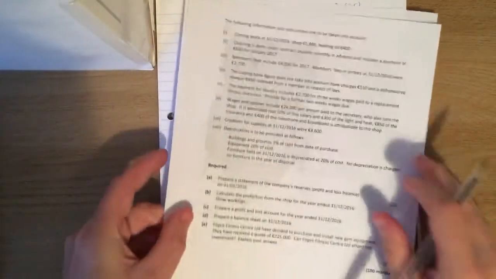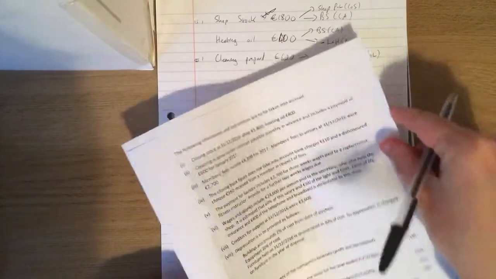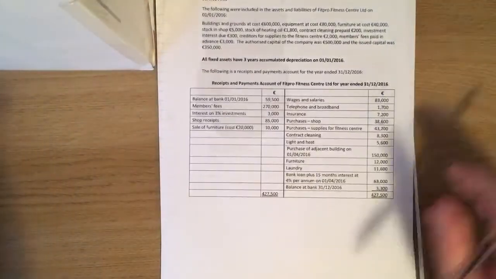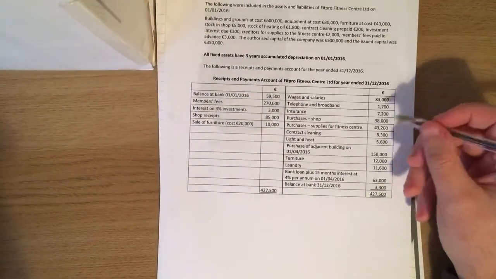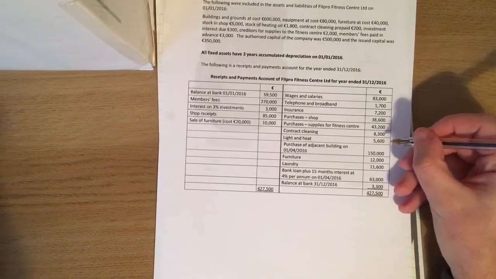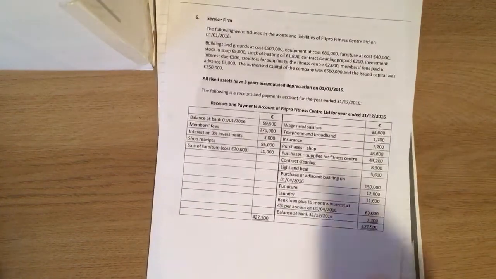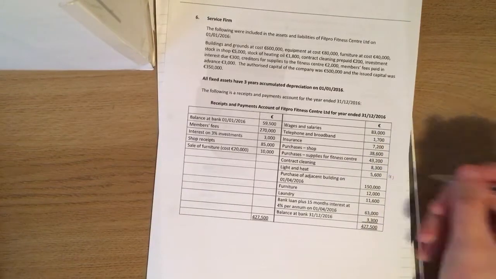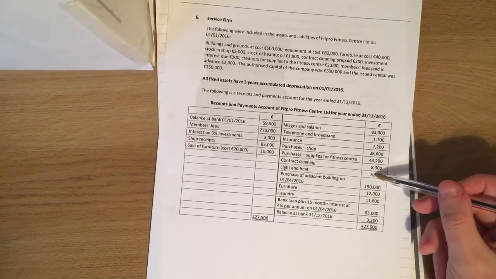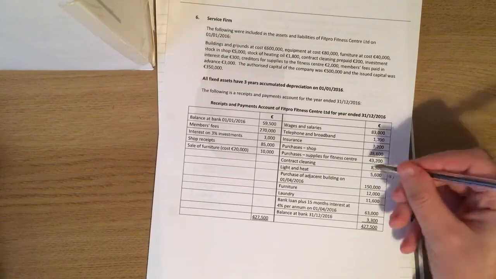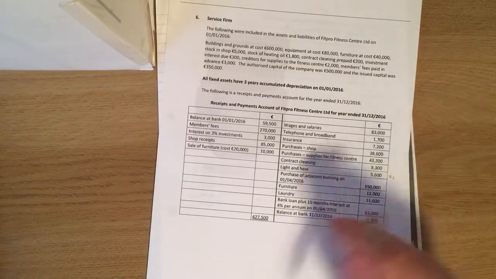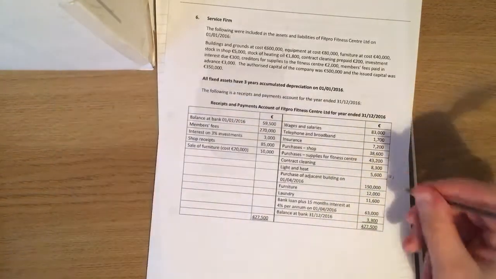Now, what might be a good idea, since I'm saying I'm going to adjust light and heat before I put it into my profit and loss account, is after light and heat, maybe just point out that it's adjustment 1, just to remind yourself not to put the 5,600 in, that you're going to have to adjust it in some way. And then contract cleaning is adjustment 2, I've done something to that.